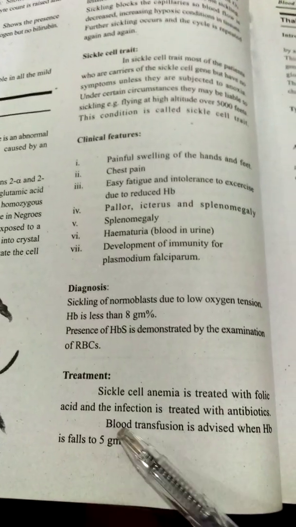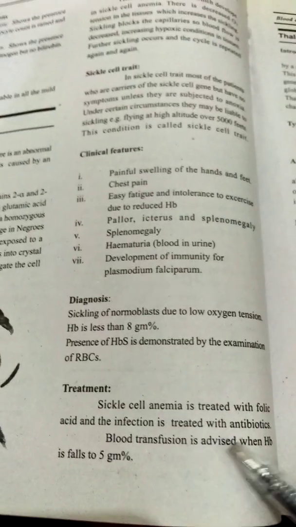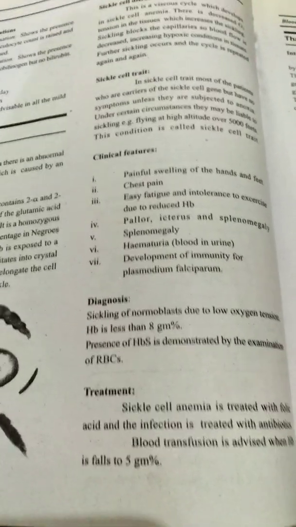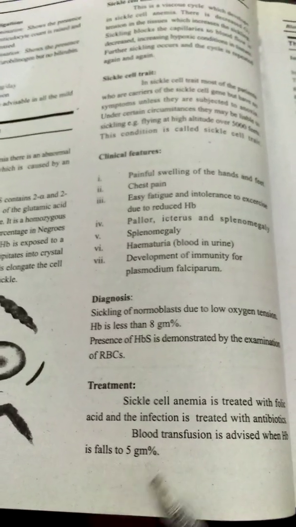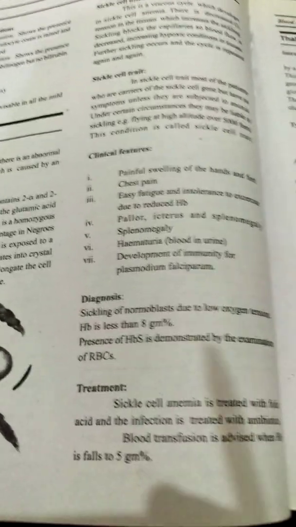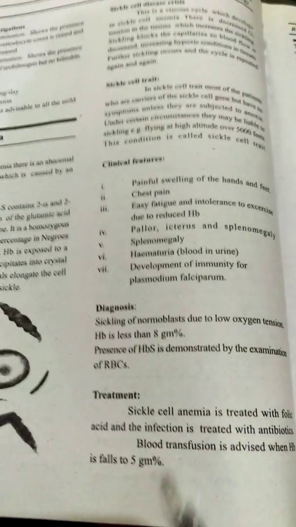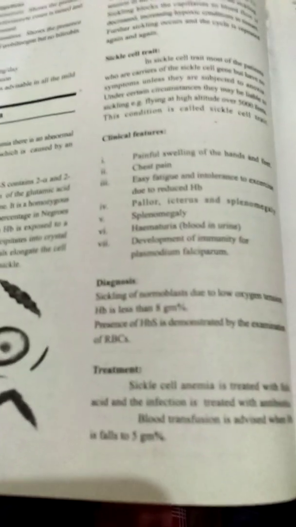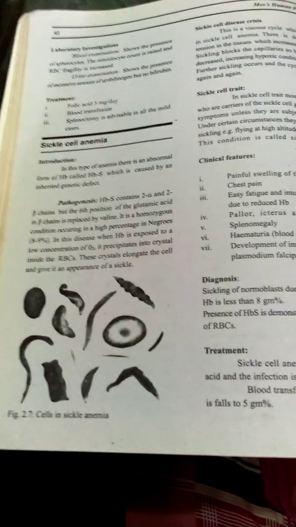so it empowers the cells to fight sickle cell anemia. Blood transfusion is advised when hemoglobin falls to 5 gram percent. When the hemoglobin concentration becomes very low, blood transfusion is the only way to treat sickle cell anemia. Okay, that's all on sickle cell anemia.